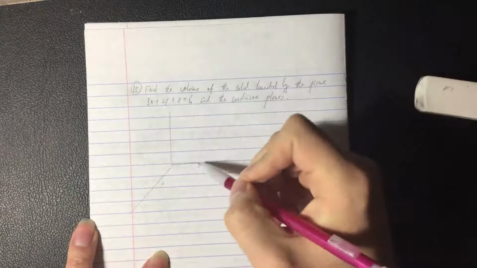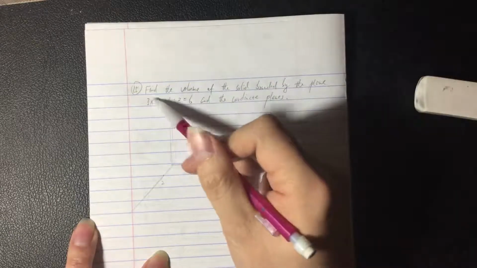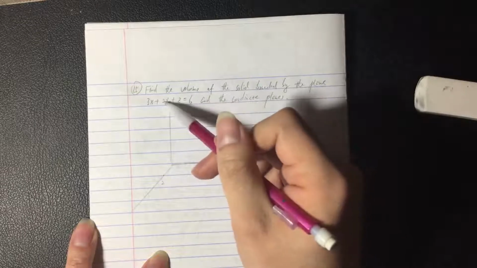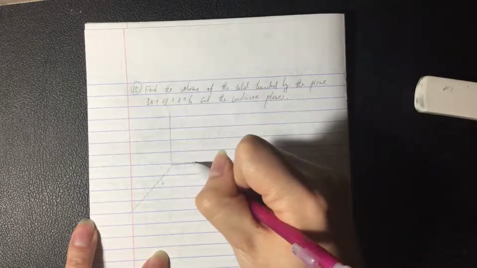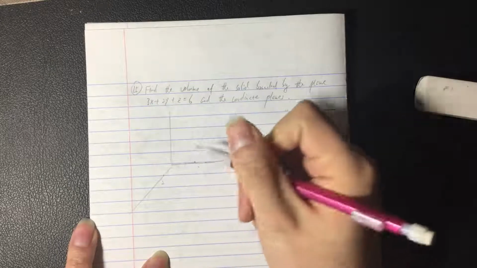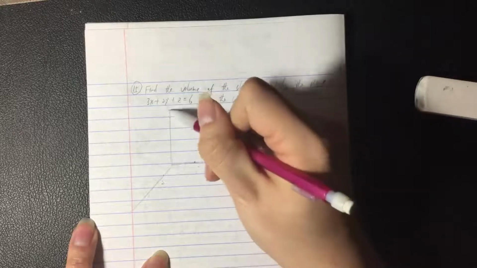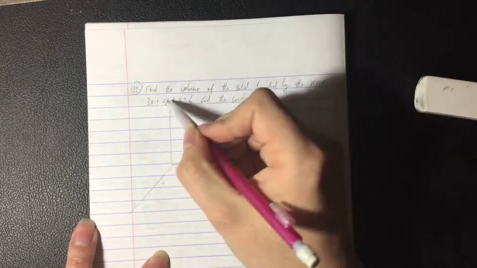To find the y-intercept, I set x equals 0, z equals 0, so y equals 3. To find the z-intercept, I set x equals 0, y equals 0, so z equals 6.